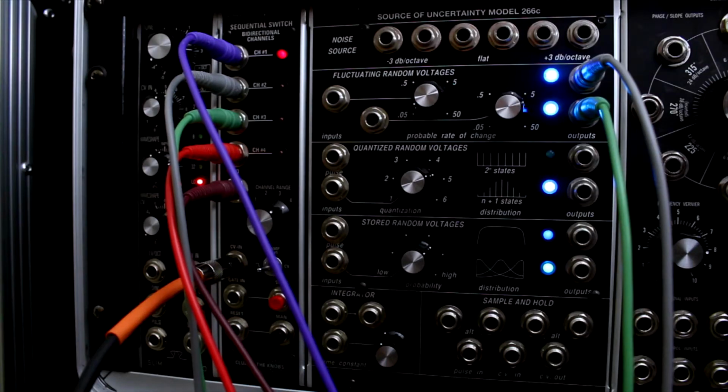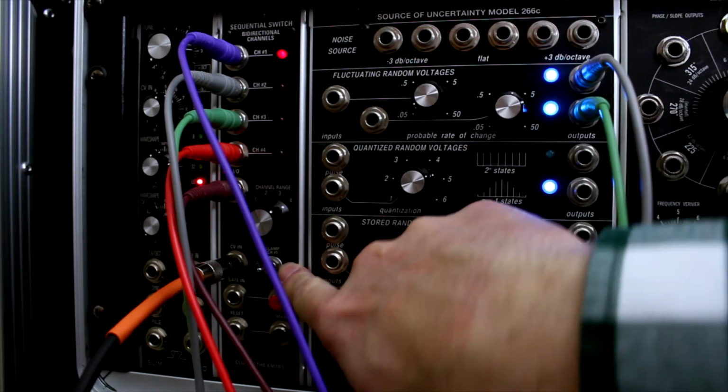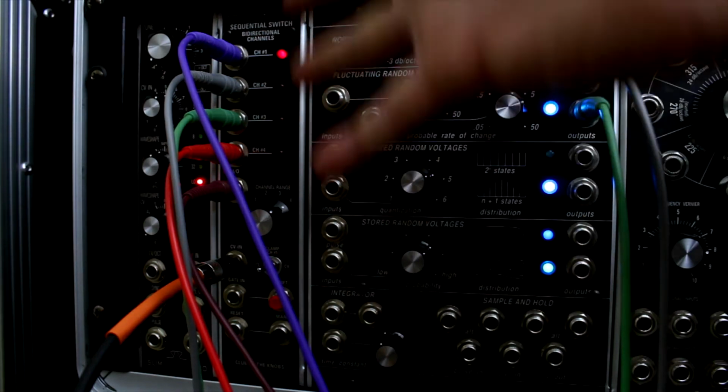And so right now, here's how it sounds with just one channel, the first channel, and you're hearing just the basic triangle LFO wave. So now I'm going to release the CV so you can see how each LFO has a slightly different rate to it.